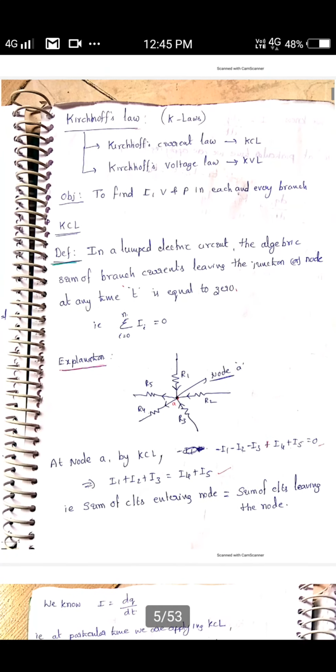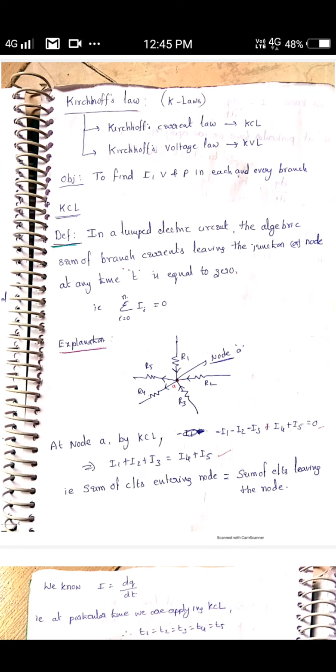Next, Kirchhoff's laws. What is the purpose of Kirchhoff's laws? We have to know that first. The purpose of Kirchhoff's laws is to find the current, voltage, or power in any one particular branch of your network. And these Kirchhoff's laws are applicable for lumped circuit elements. Lumped means those are visible to the eye. The element has to exist, or we have to represent the network on paper or on the board.